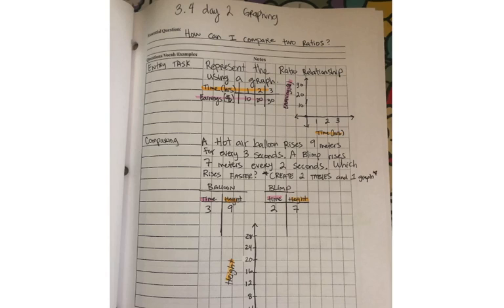For your entry task, please represent the ratio relationship using a graph. So if you haven't already, copy down the notes, the picture that's posted on the Google Classroom. Just copy all the notes down, and then we'll add to it as you watch this video. So copy it all down, and then watch this video and add to it as I'm talking, and push pause along the way.